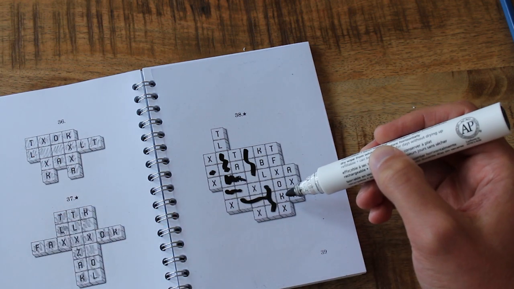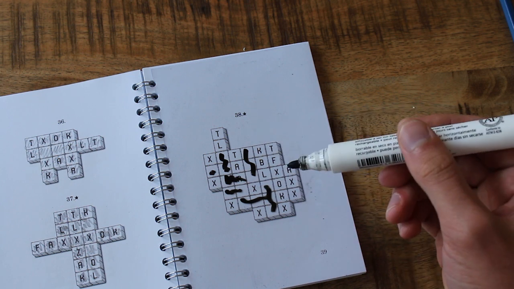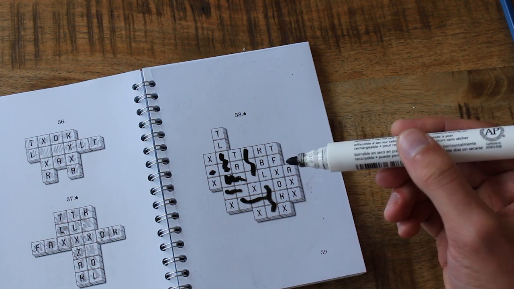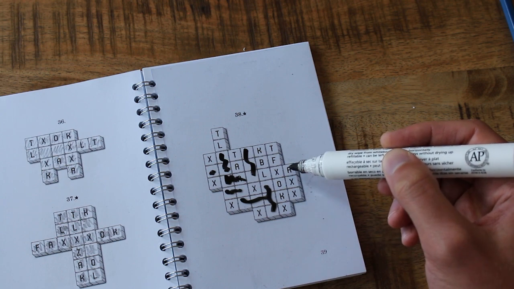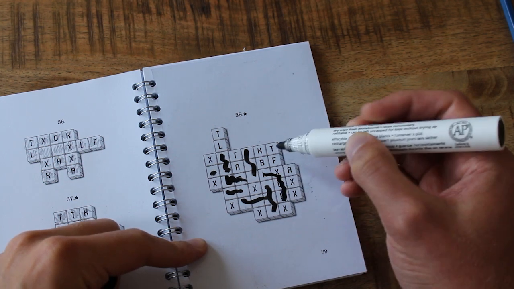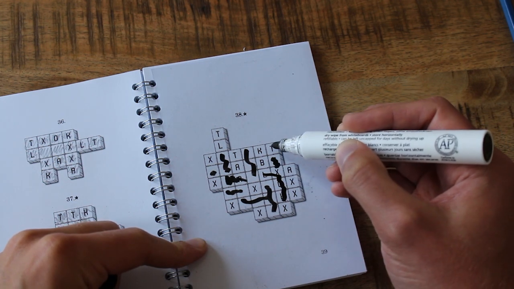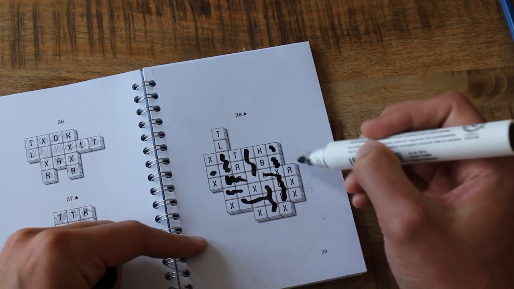L, no, this doesn't work. This is another K to go to. There's one there. But I'd have to use that A as well. So lock, let's get rid of the F. The X is still available. T to the A.